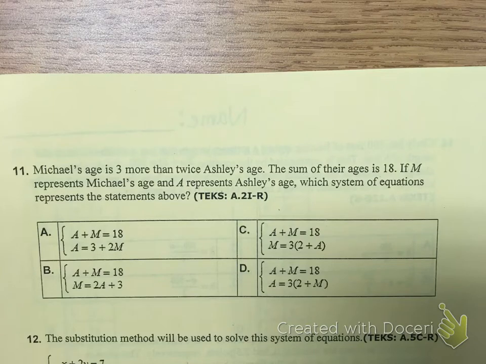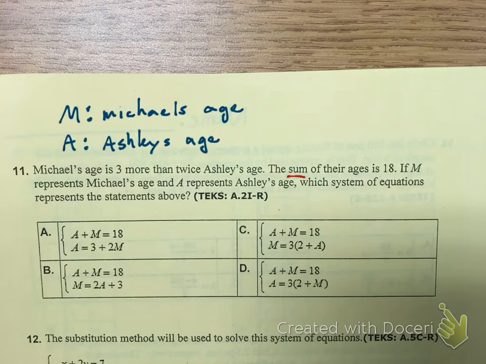Number 11. Michael's age is 3 more than twice Ashley's age. The sum of their ages is 18. What I want you to do is go ahead and underline the word sum. That's going to help us later. If M represents Michael's age, so I'm just going to write that again out to the side here, and A represents Ashley's age, which system represents the statements above?